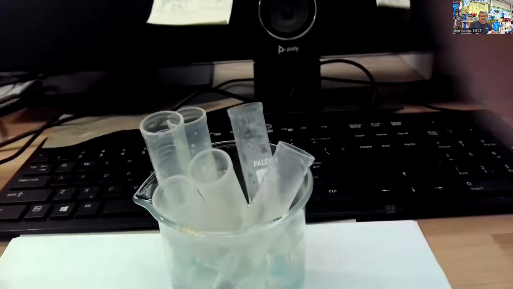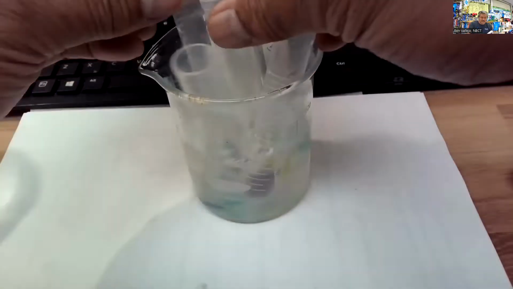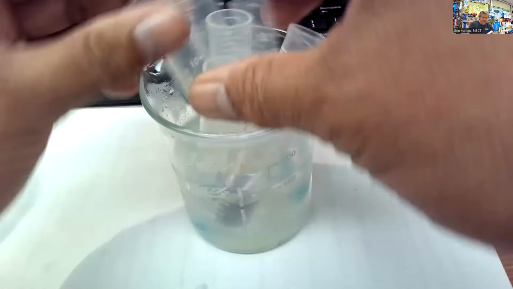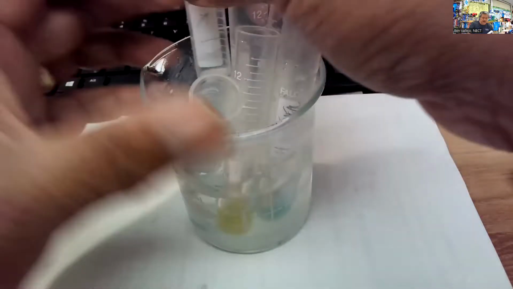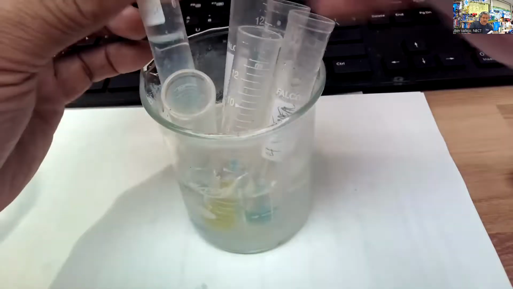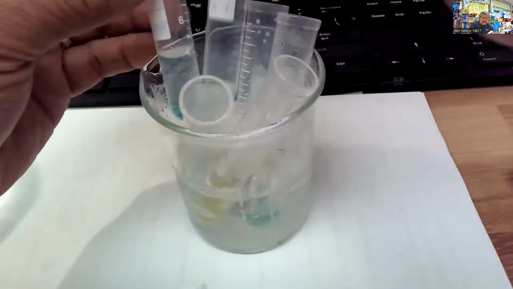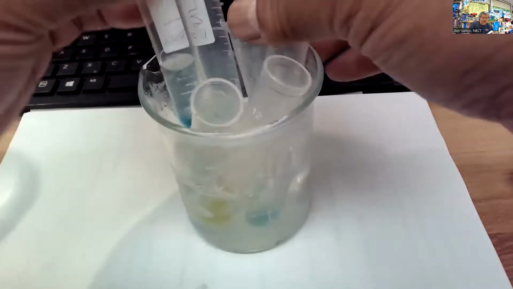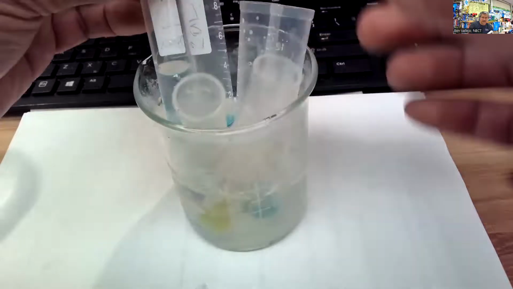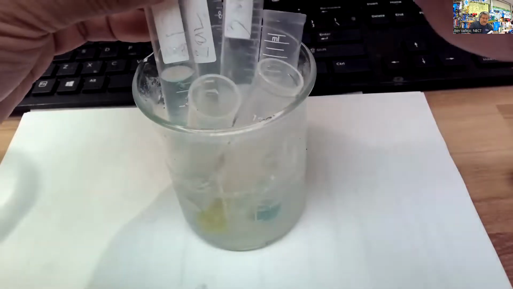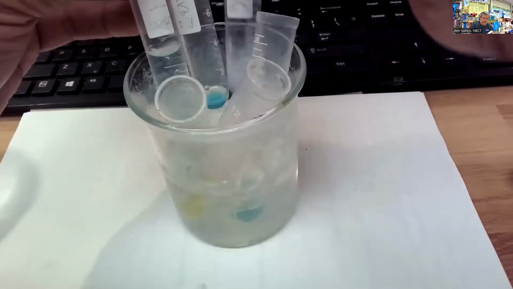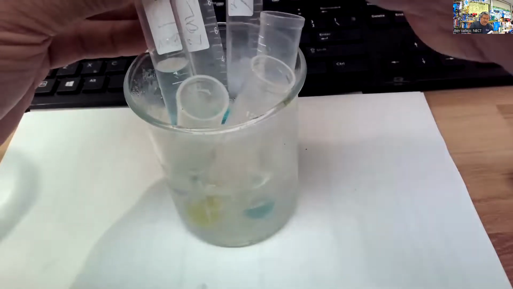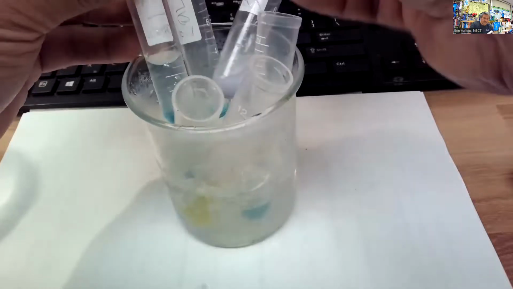Alrighty. Let me take a look at the Benedict's test. Let's see how that's going. Remember, this tests for the presence of a reducing sugar or monosaccharide. There's water. Water continues to be blue. There's the oil. It's also blue. Right there, it's 1 and 2. There's number 3. Already you can see something happening. Milk. But is it orange or yellow or red?